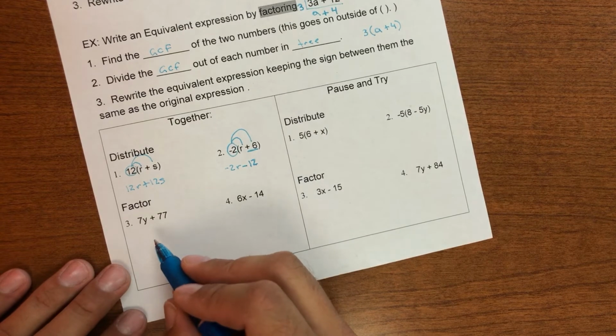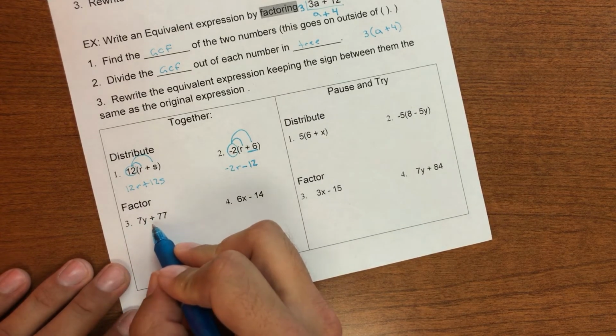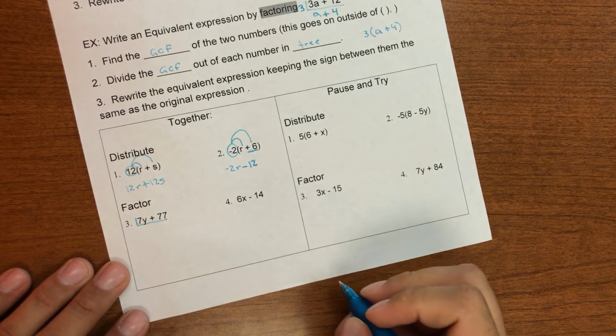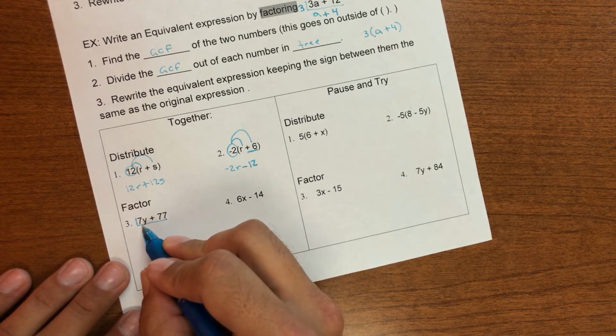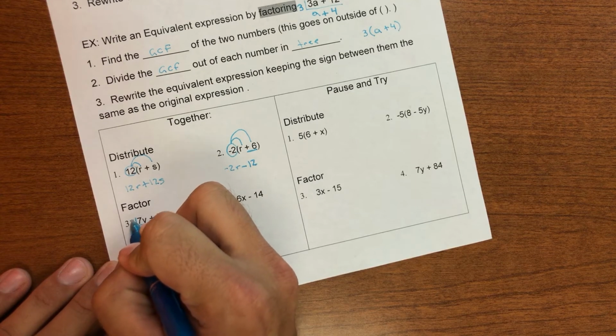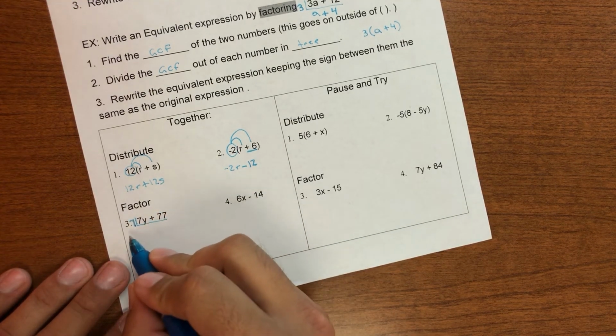Okay, so let's look at these couple examples, and hopefully that makes a little bit more sense. So we're going to factor 7y plus 77. So I'm going to draw my little tree like you did last year. And I know that the greatest common factor, the largest number that goes into 7 and 77 is just 7. So I'm going to put that on the outside. I know I didn't leave us very much room here. I apologize. 7's on the outside.